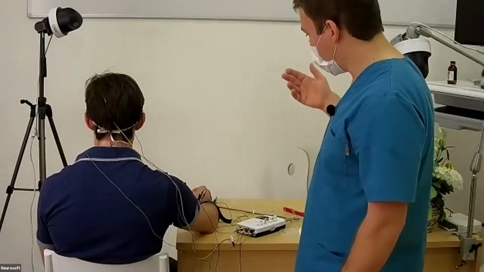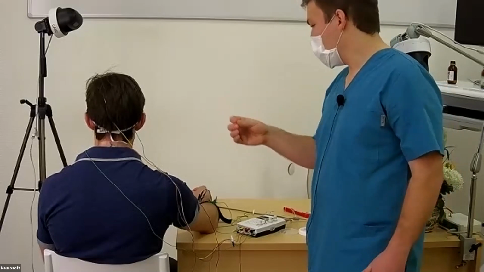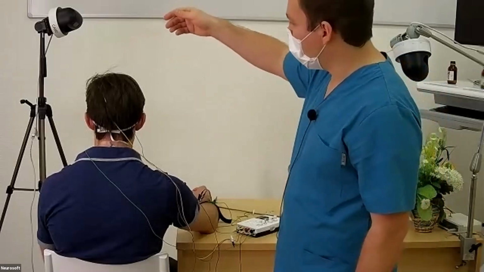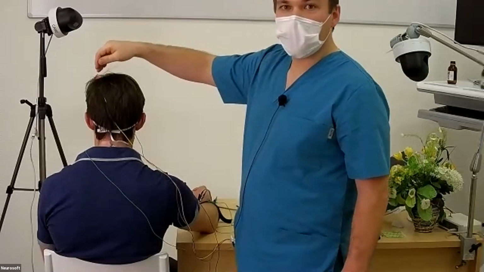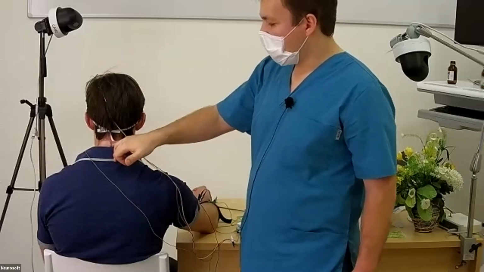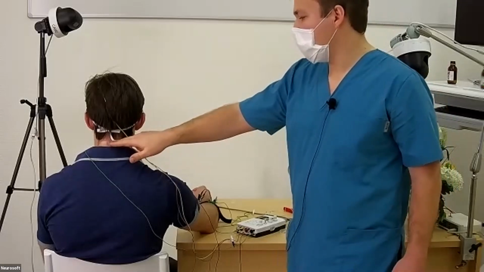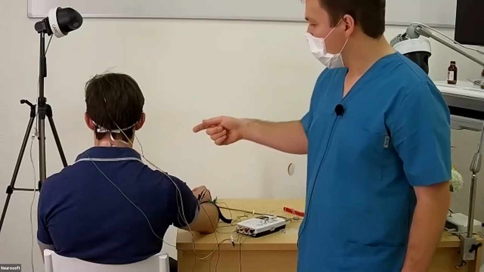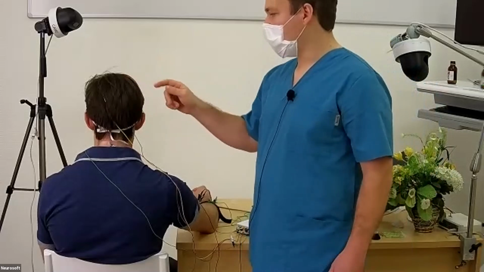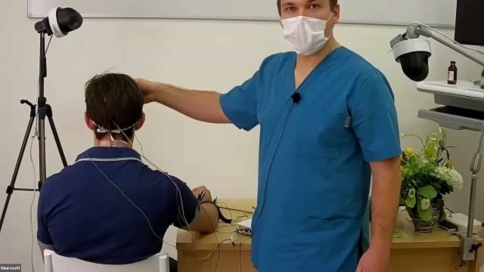This time we register somatosensory evoked potentials from the median nerve. We set the contralateral primary sensory cortex, and C5, C6 at the spinal level, and both of these channels are registered to the reference Fz electrode.